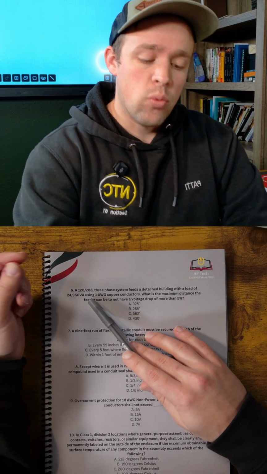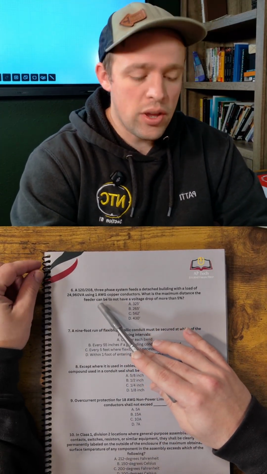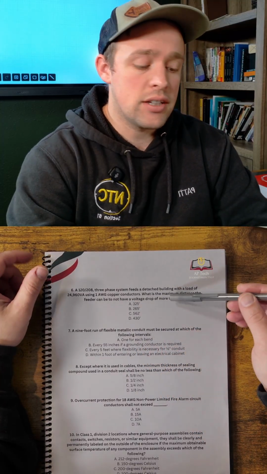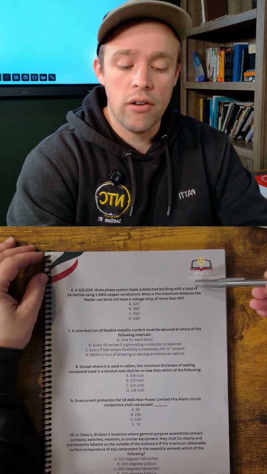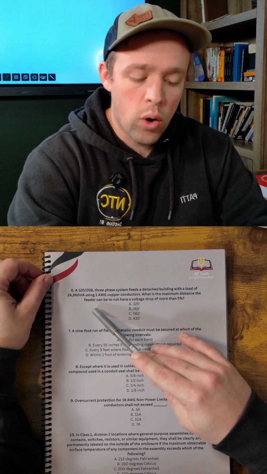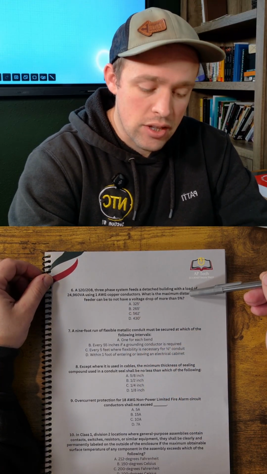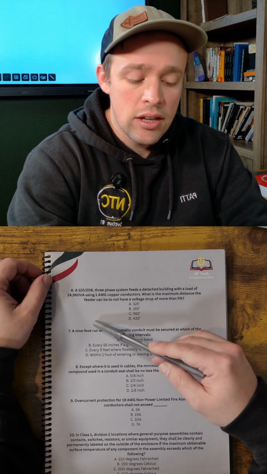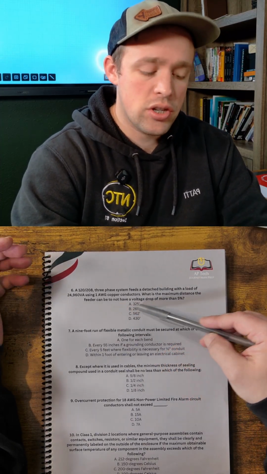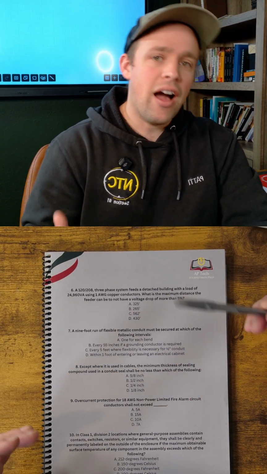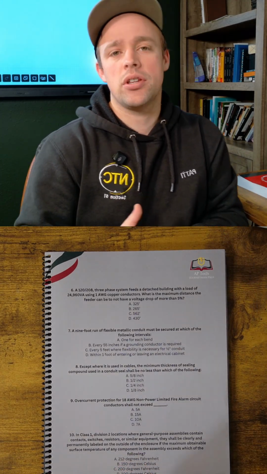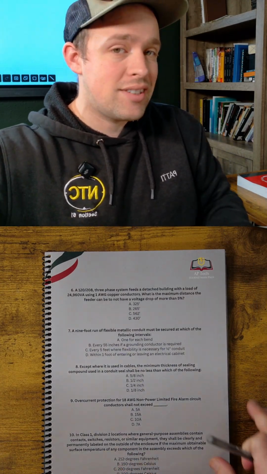It says a 120/208 volt three-phase system feeds a detached building with a load of 24,960 volt-amps using 1 gauge copper conductors. What is the maximum distance the feeder can be to not have a voltage drop of more than 5%? This is not a typical voltage drop question, but like I said, you very well might see this on your licensing exam.